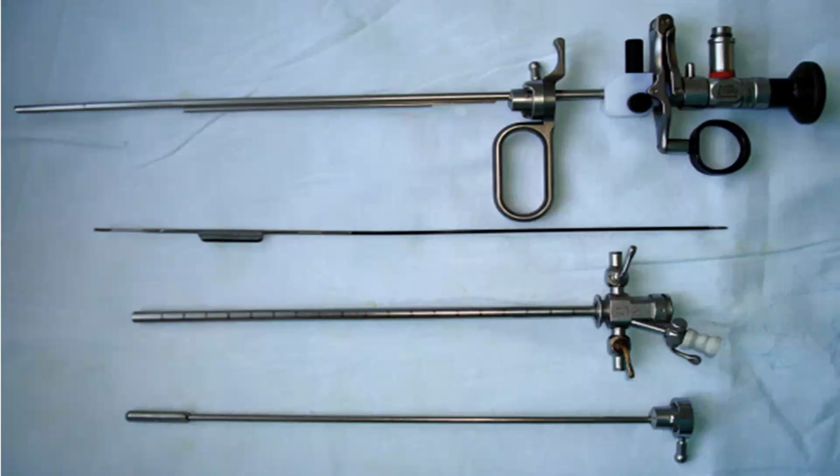Start from below. Yes, sir. The below picture shows the obturator, followed by the VIU sheath of 21 French with markings on it, with a beak which is oval straight, and a channel on the top of it, and a working element, and the VIU blades.